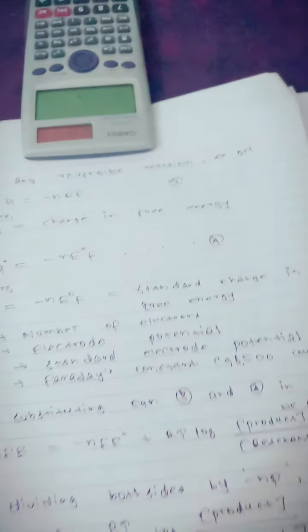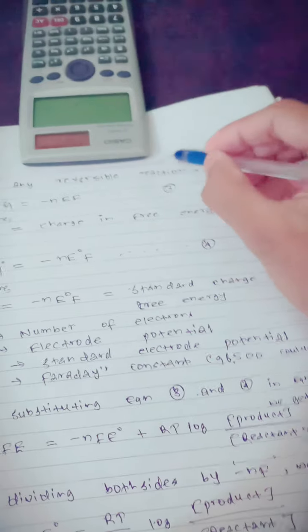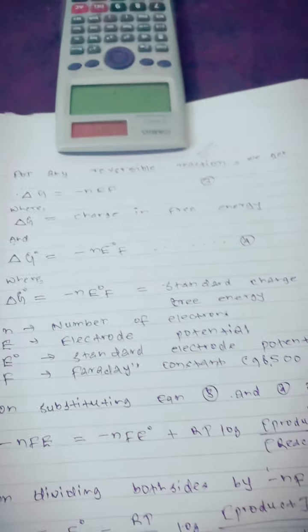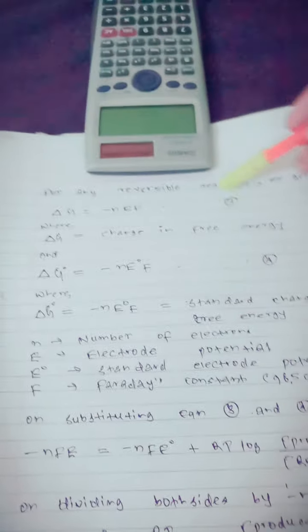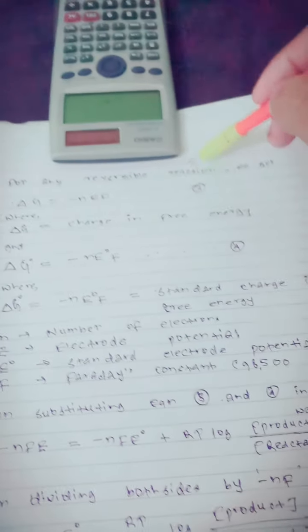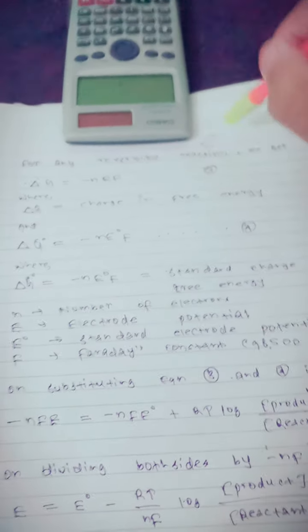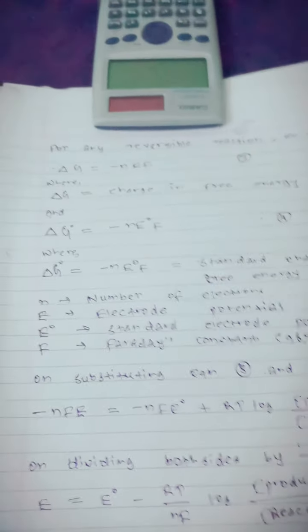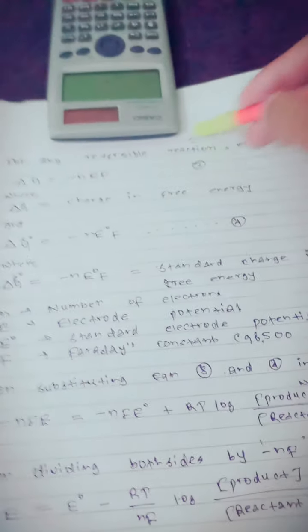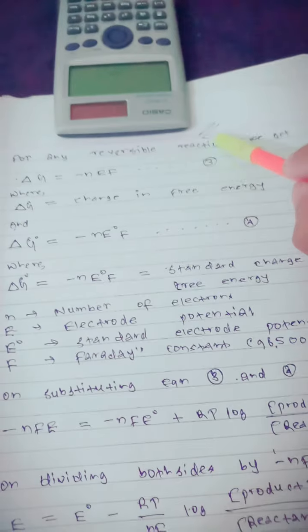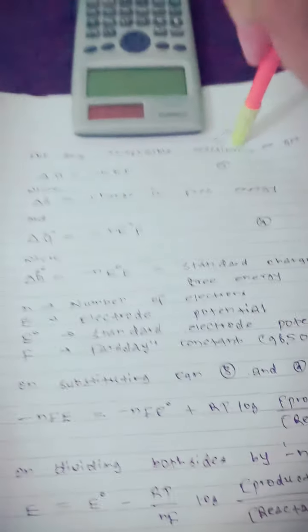If the symbol is like this, it is a reversible reaction. If anywhere you see this forward and backward sign, think that it is a reversible reaction. In any reaction, if this sign is given, then we have to know that it is reversible.